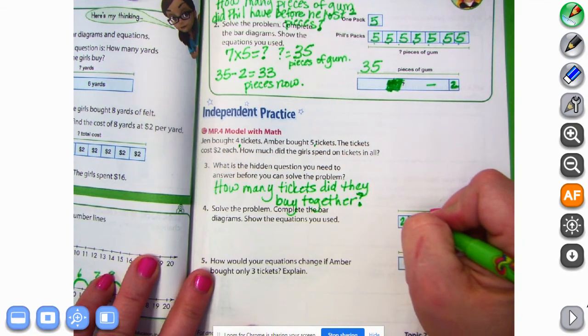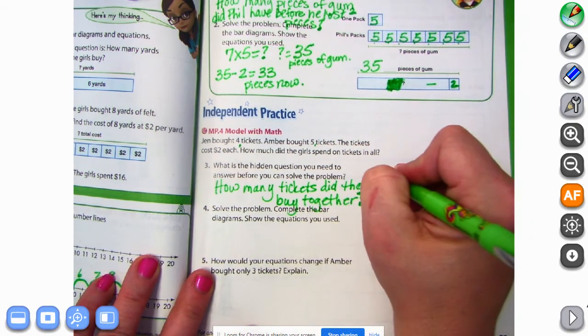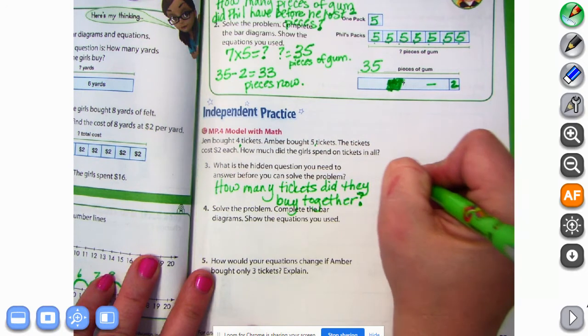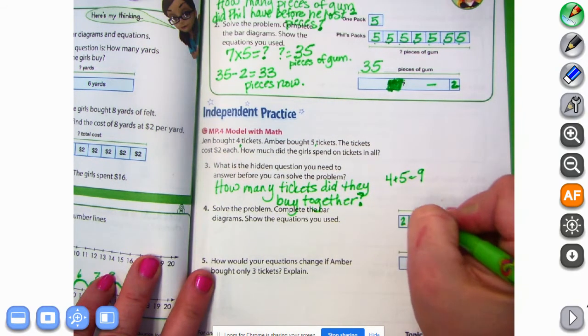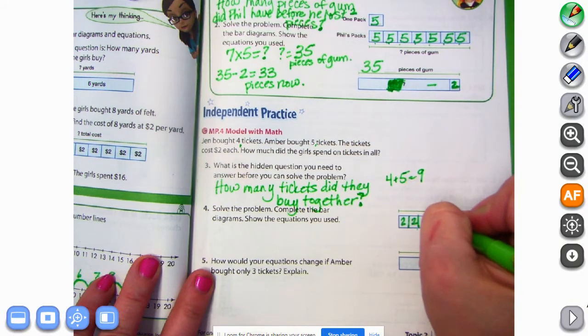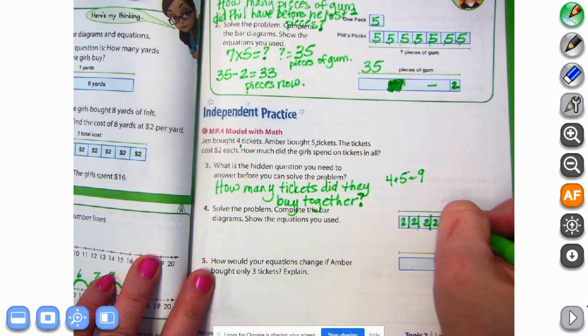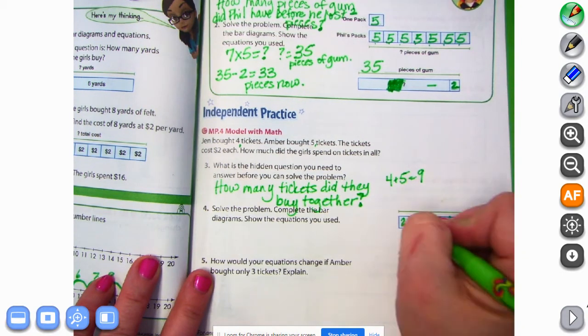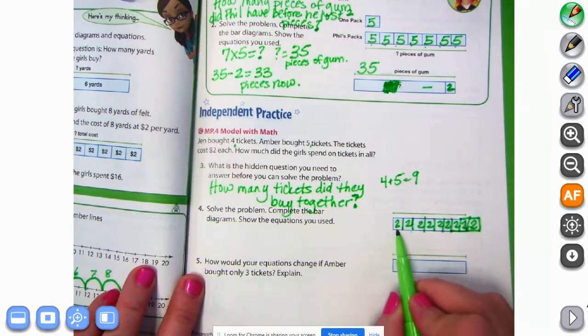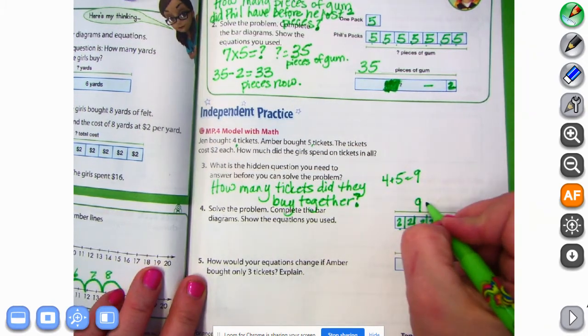I need to have 4 plus 5. Let's write it over here. 4 plus 5 equals 9. So we're going to have 9 of these. 2, 3, 4, 5, 6, 7, 8, 9. I'm going to make mine a little bigger. All right. So there's 9 tickets.